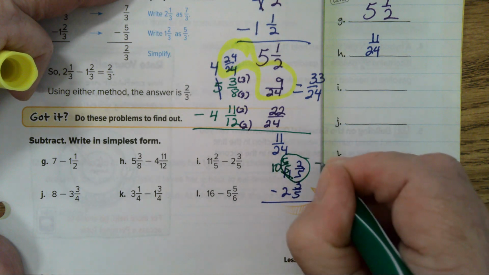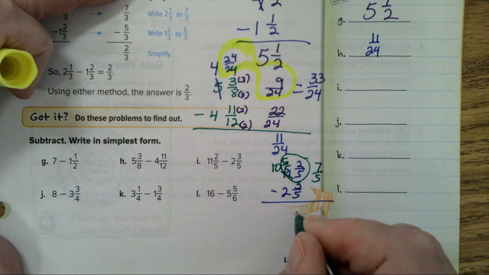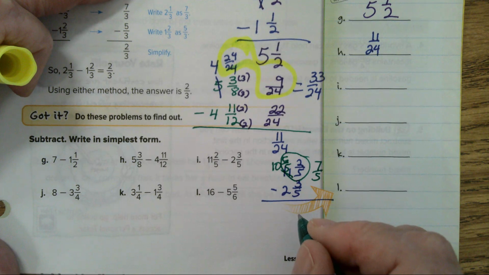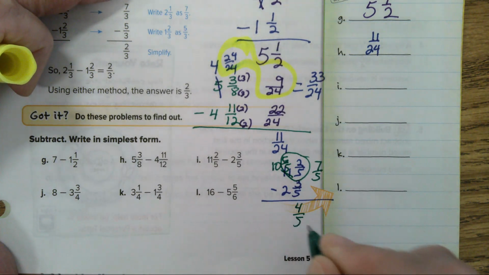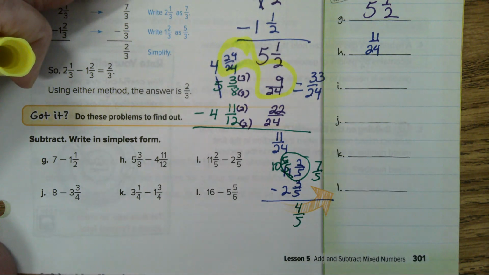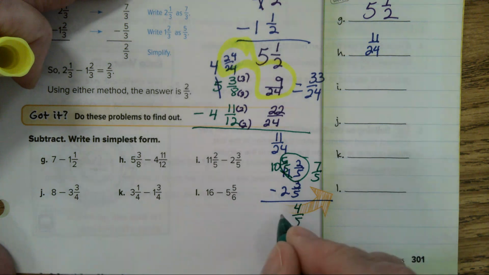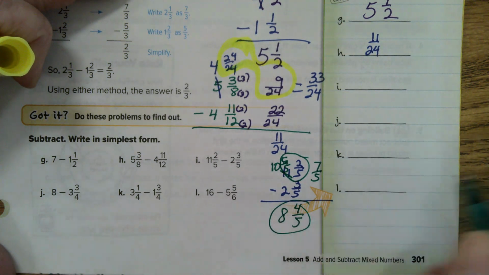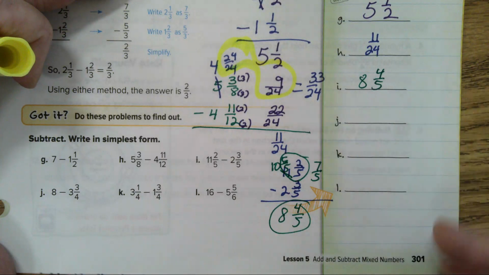That makes it 7/5. Minus 3/5 is 4/5. Kids, let him go. Watch the lesson. 10 minus 2 is 8. The answer, 8 and 4/5.